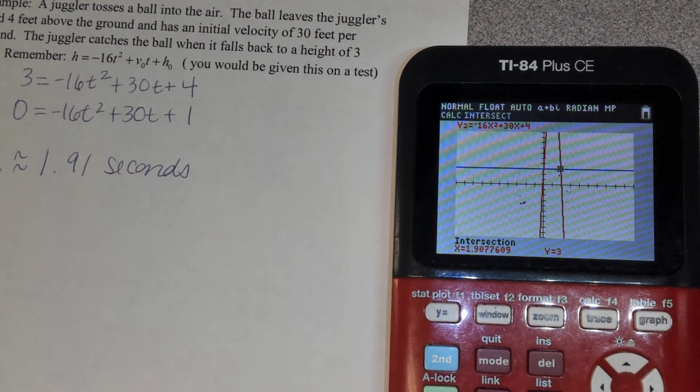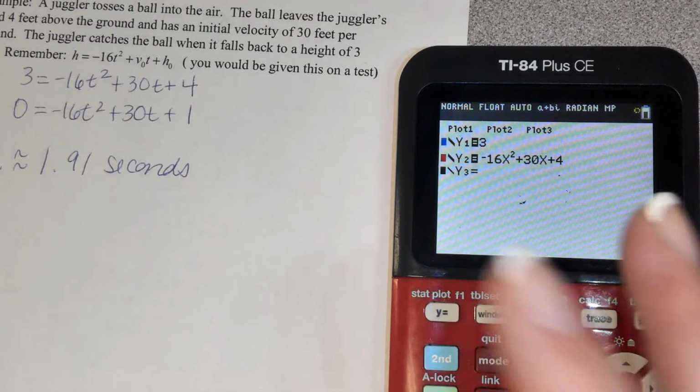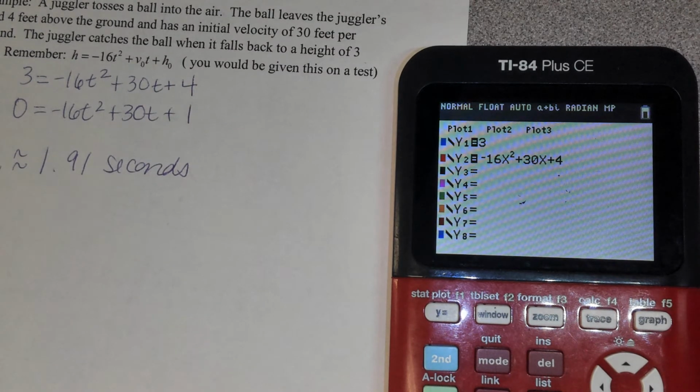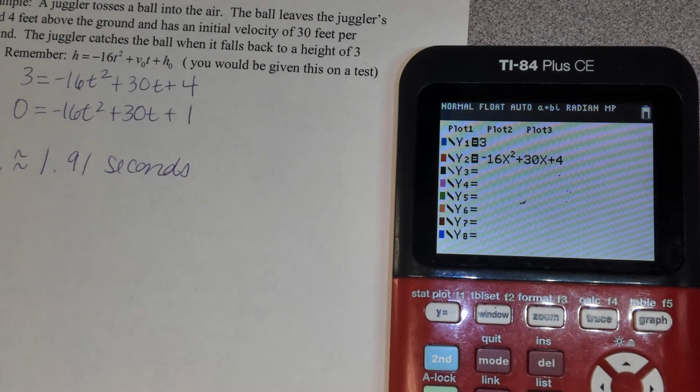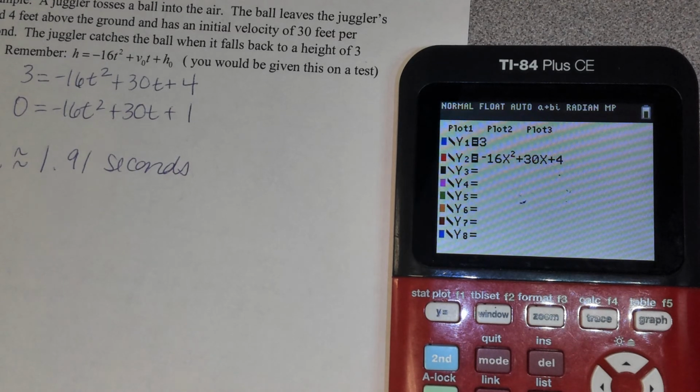So yeah, always use the program on word problems. Or you can use the y equals on your calculator. That'll work too for the word problems. Any other questions? All right.